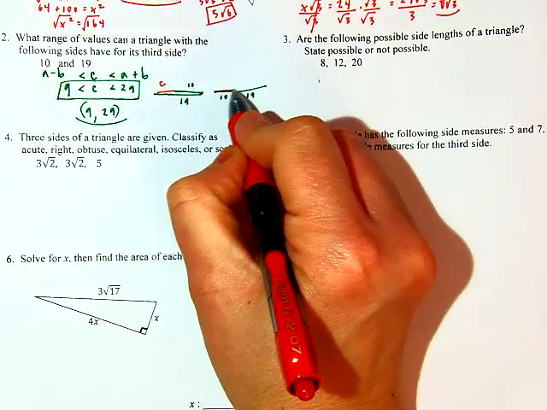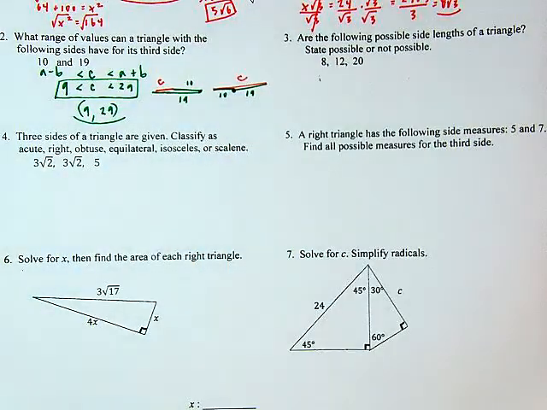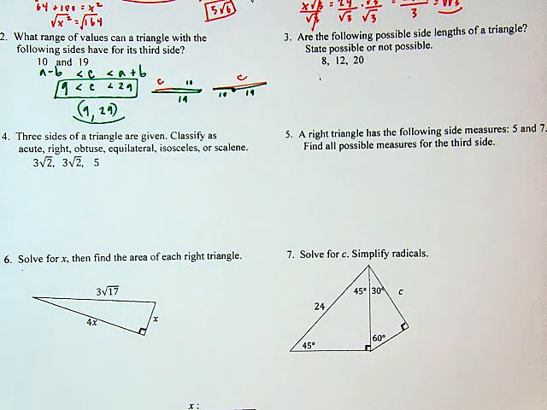And if I connect here, I can see that that third side has to be less than 29 or I'd have a straight pathway again.